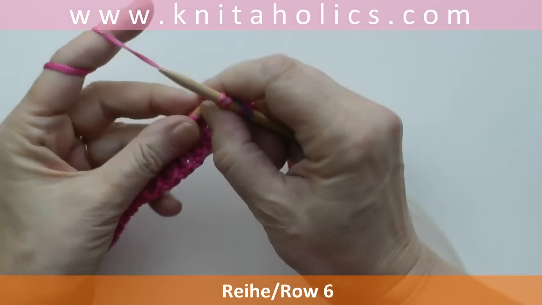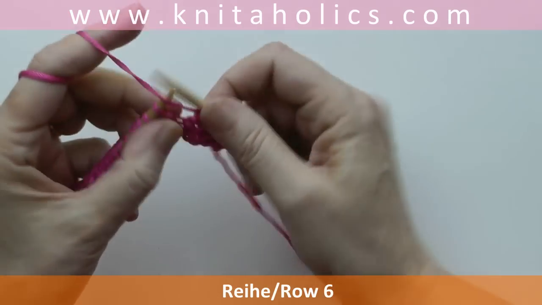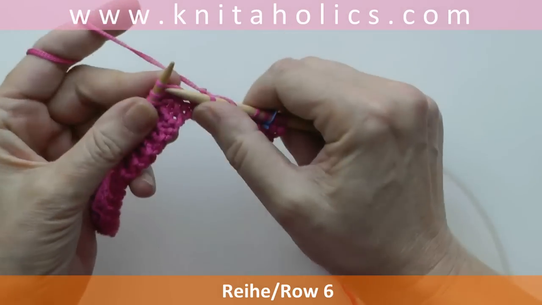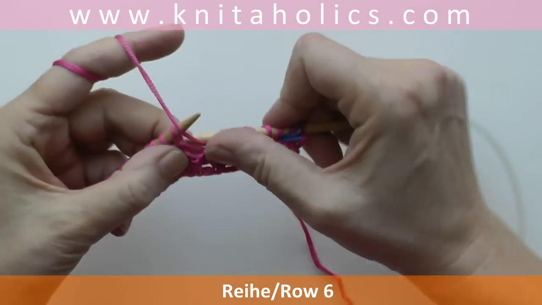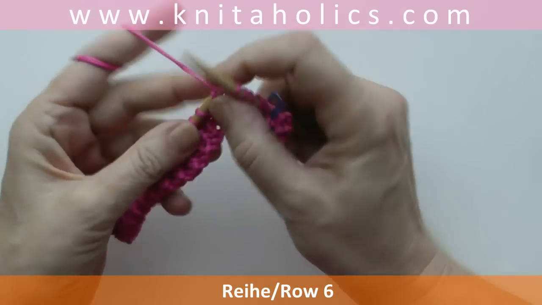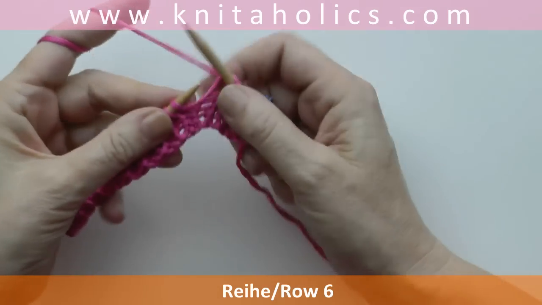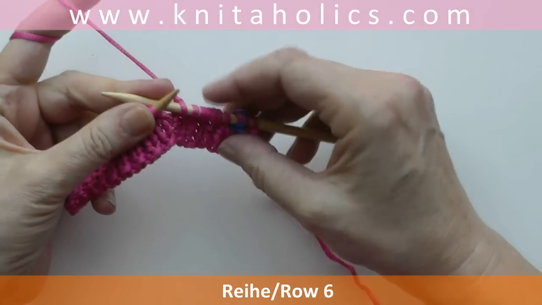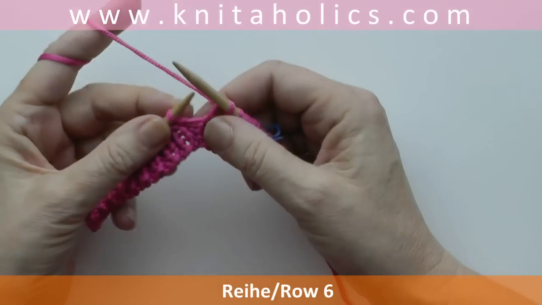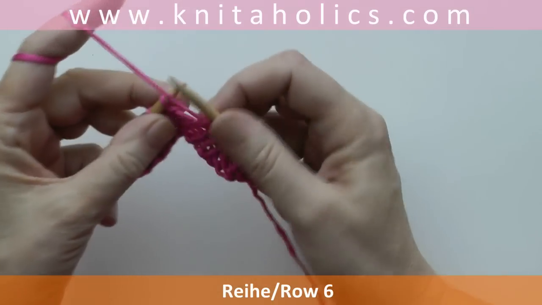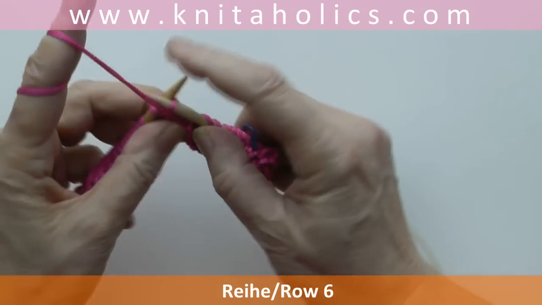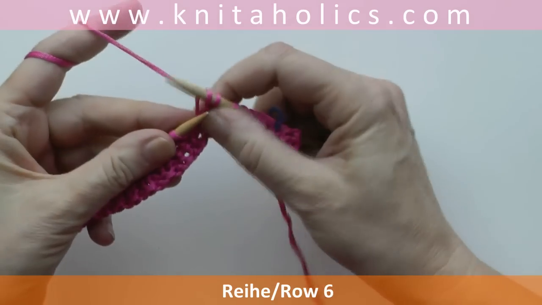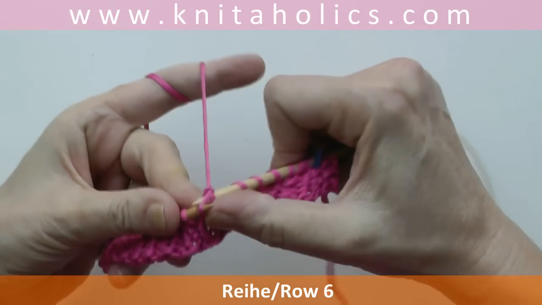yarn over, purl 1 back loop, knit 1, purl 1 back loop, knit 1. Now for a decrease with the left slant, slip 1 purlwise, knit 1 the usual way, and pass over the slipped one.